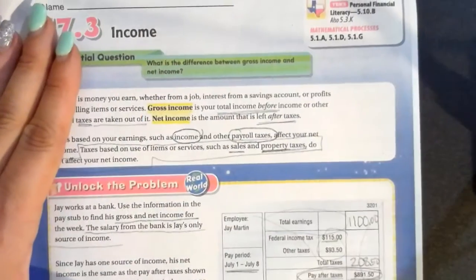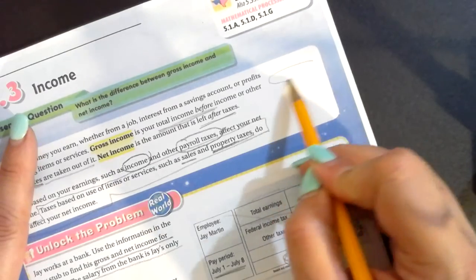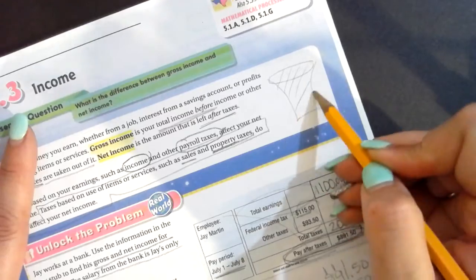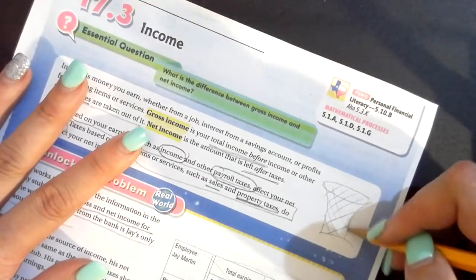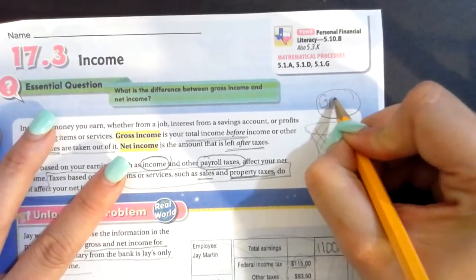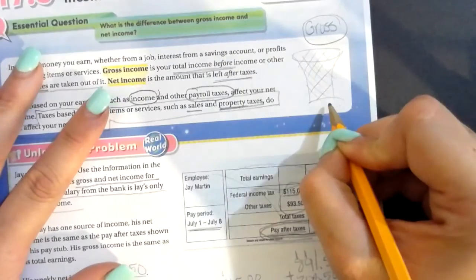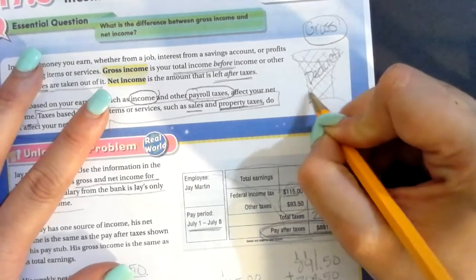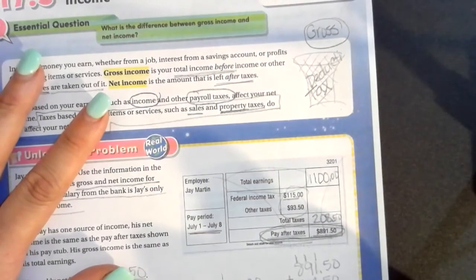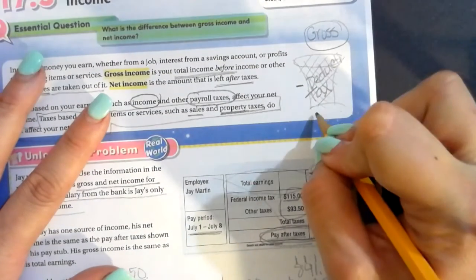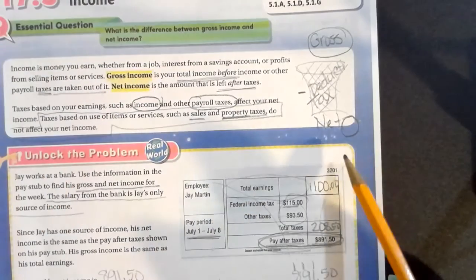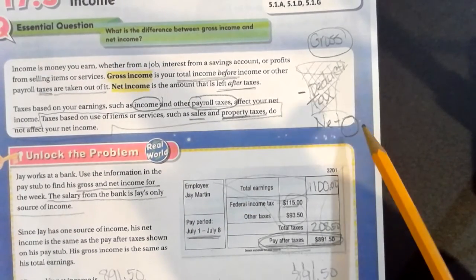So again, our little basketball net, and Miss Webster is no artist. Our big basketball over here, this is gross. These are our deductions, our taxes, all the things they're going to take out of our check. We're subtracting those, and we end up with our net, our littler basketball, what we get to take home. Our net income is the amount of money we get to take home.